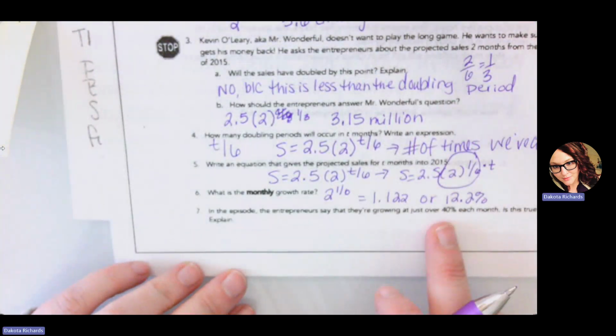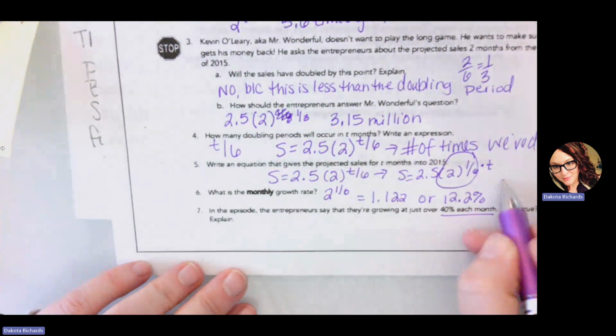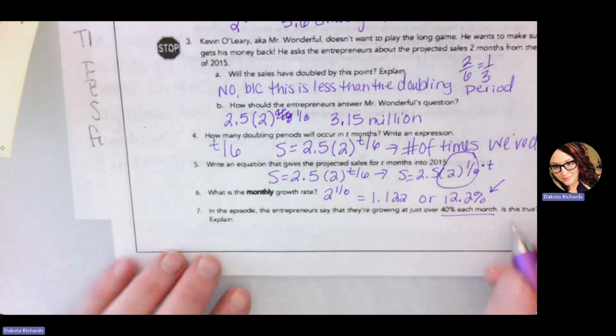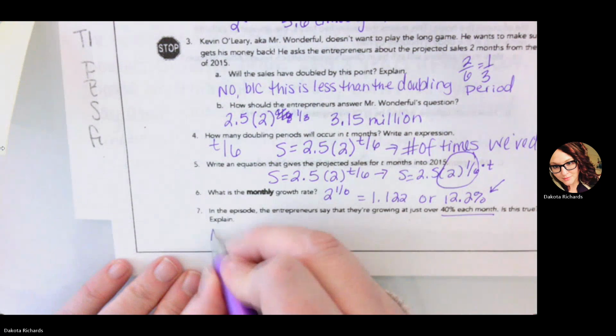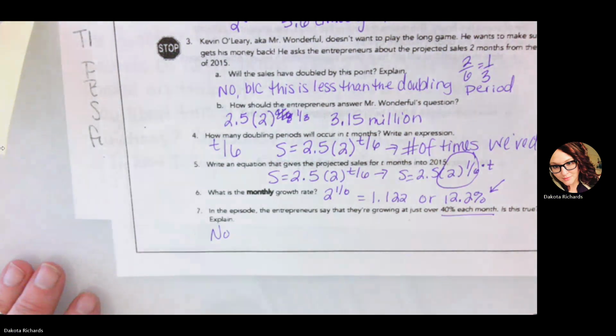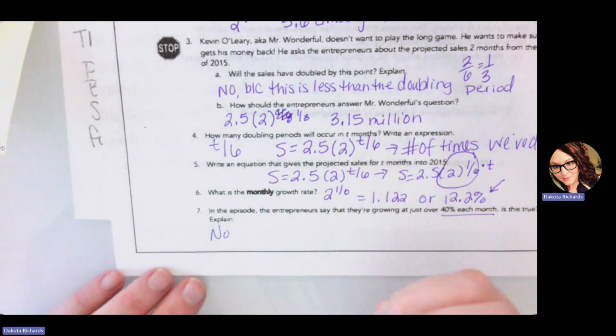So in the episode, the entrepreneurs say they're growing at just over 40% each month, but we just found that the monthly growth rate is 12.2. So they are incorrect. This is not true. They don't grow at 40% each month. It's more like 12%. They were inflating their numbers a little bit.